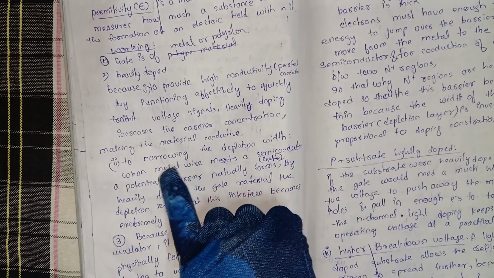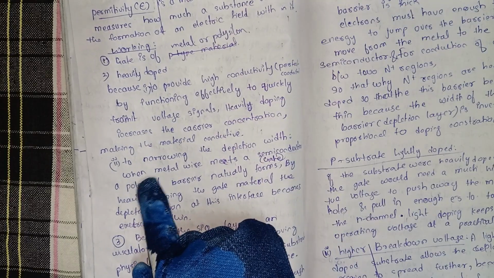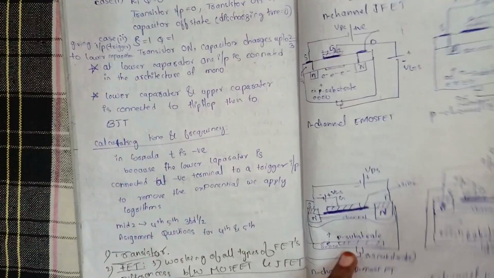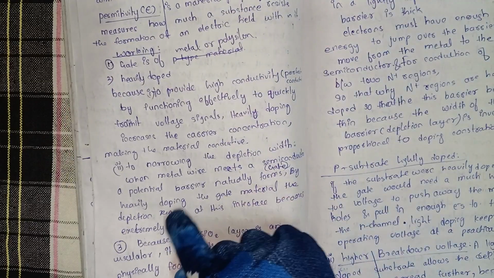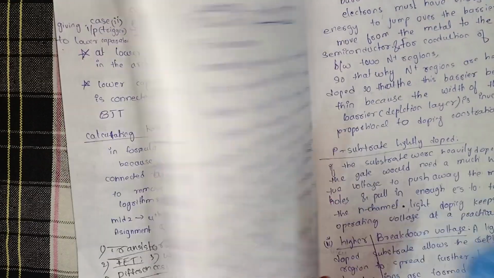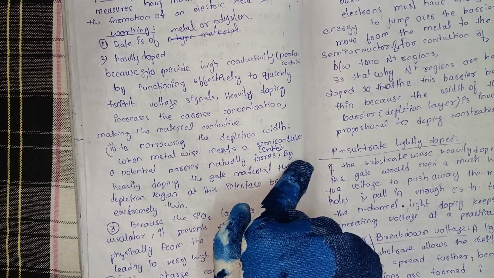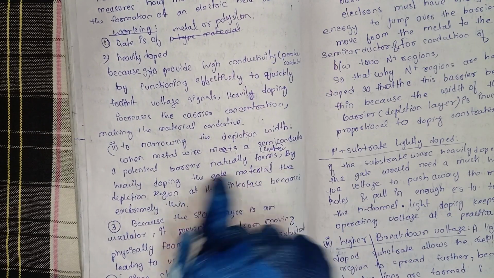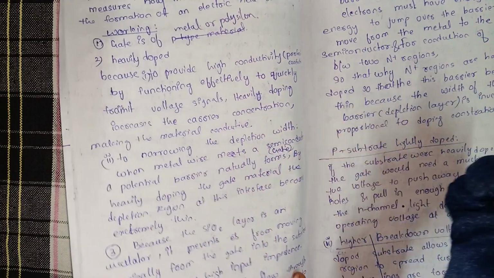It is also heavily doped to narrow the depletion width where a metal wire meets a semiconductor, meaning the gate, and a potential barrier naturally forms. By heavily doping the gate material, the depletion region at this interface becomes extremely thin.